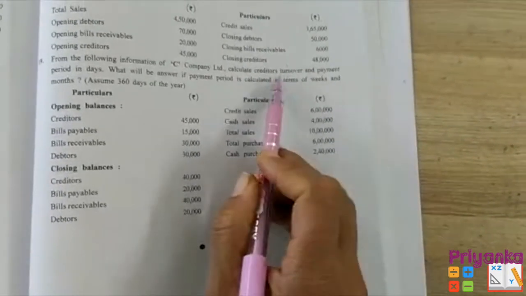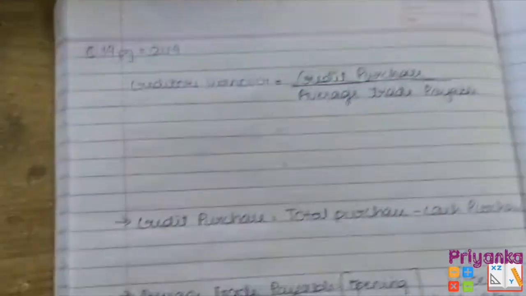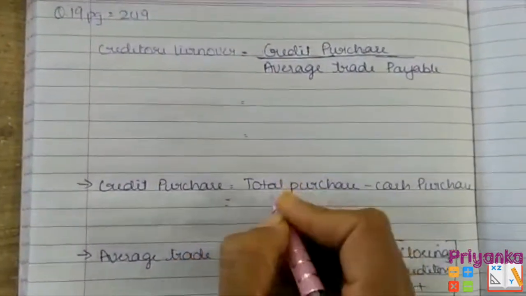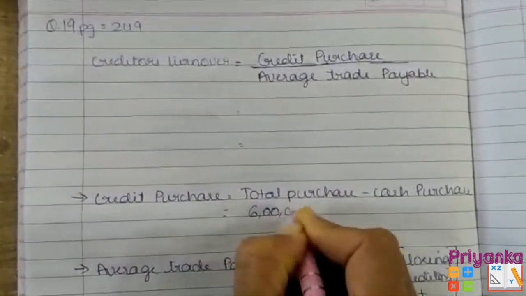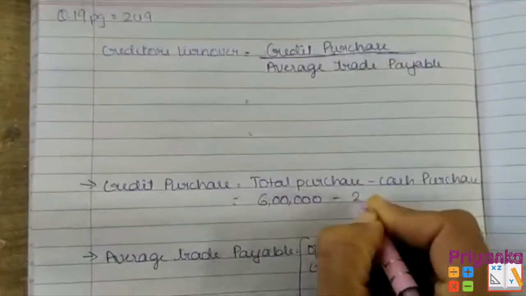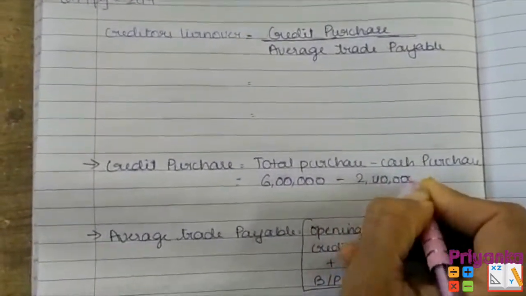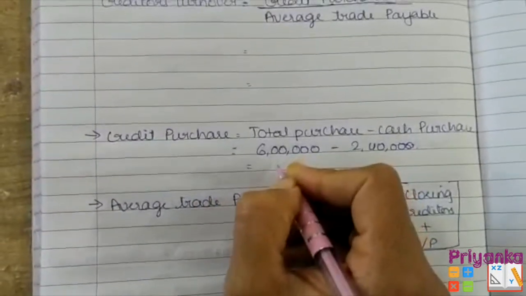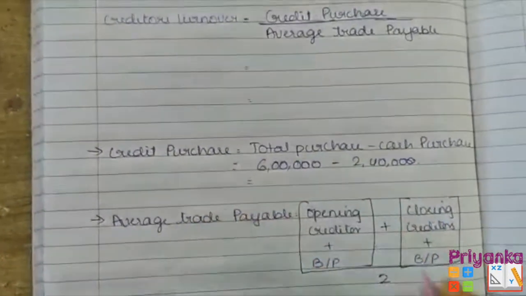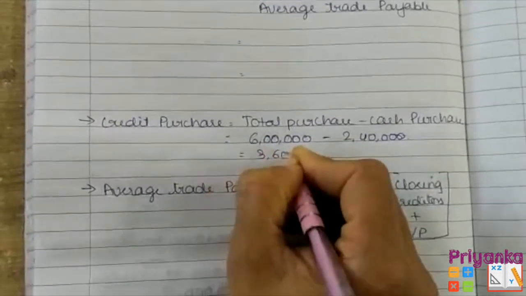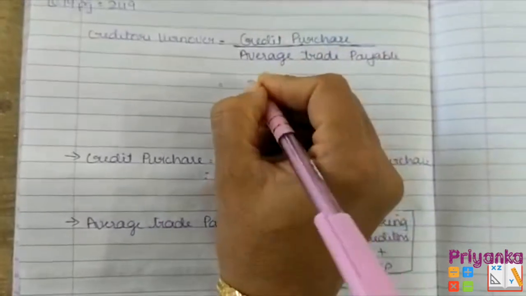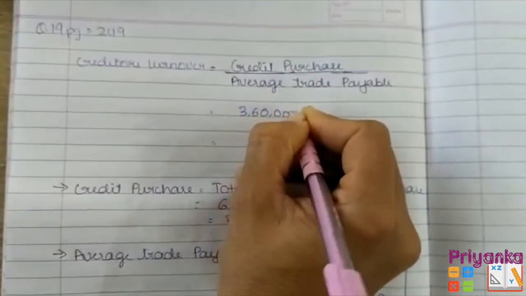But to find the creditors turnover, we need credit purchase. So we'll take total purchase minus cash purchase, which is given in the question: 6 lakh minus 2,40,000. You will get 3,60,000. That is the credit purchase. So here I am writing 3,60,000 as the credit purchase.